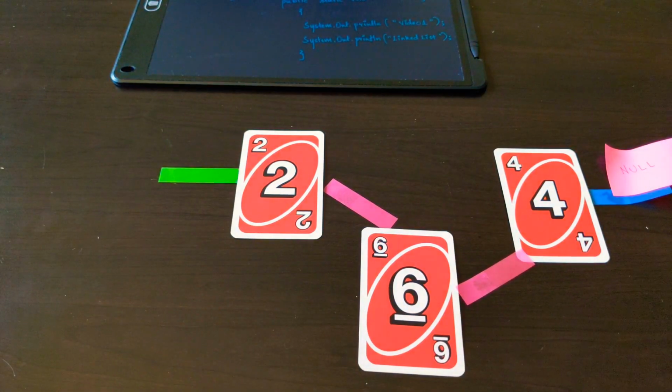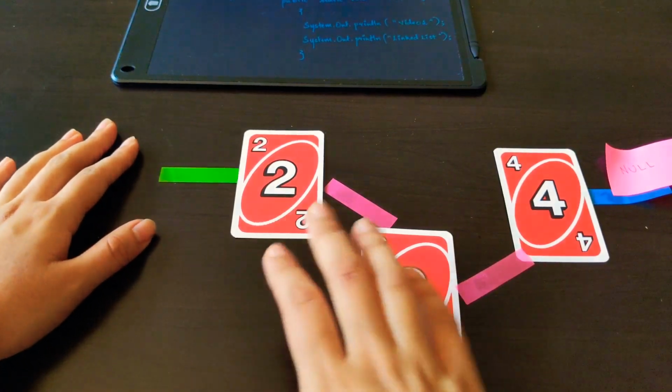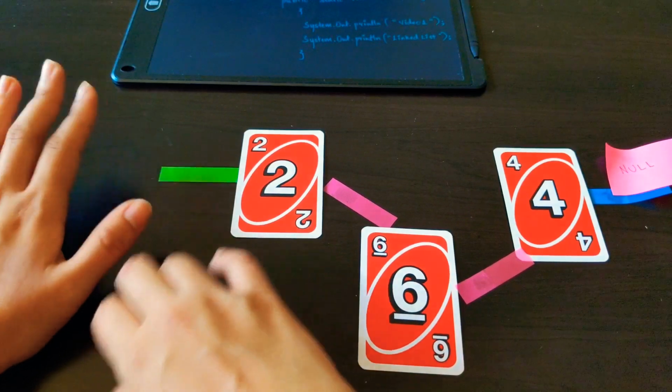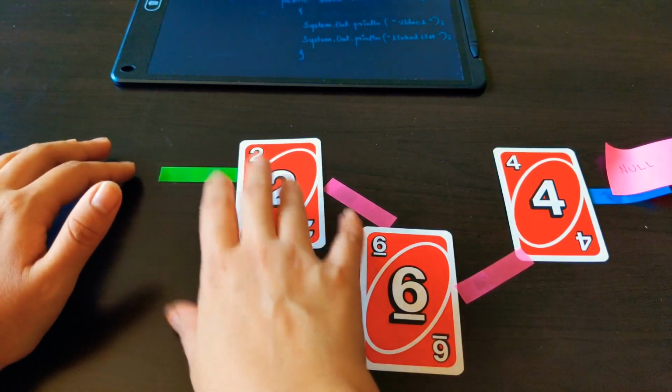Now if I want to remove or delete an element from the list, I can basically say, okay, I want to remove 6 from the list. How do I do it? What is the procedure to do that?